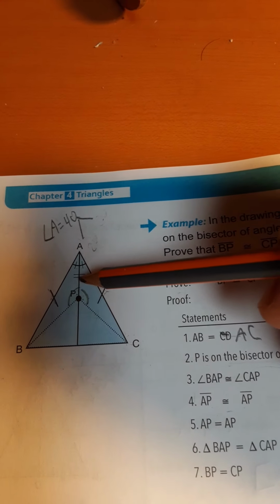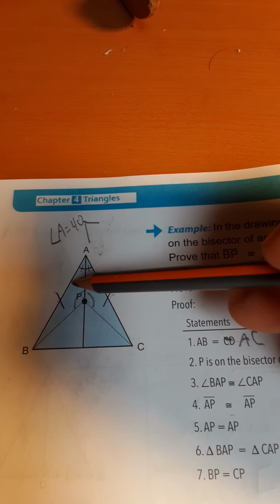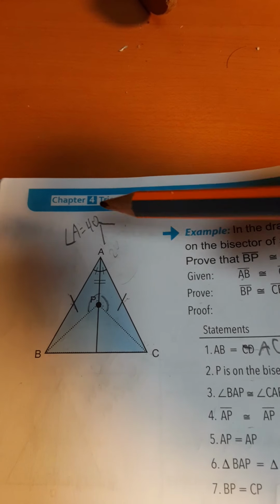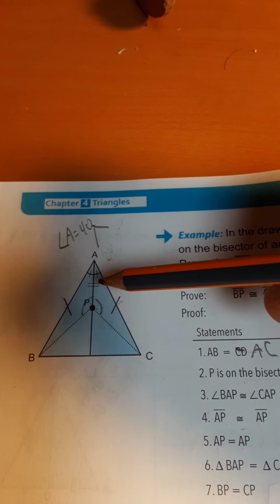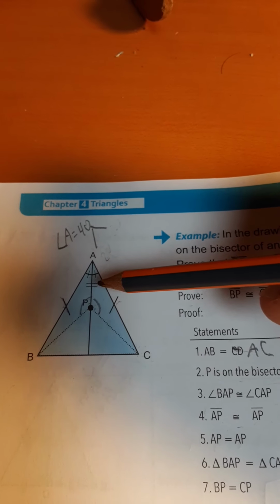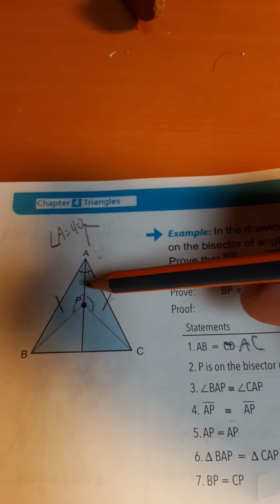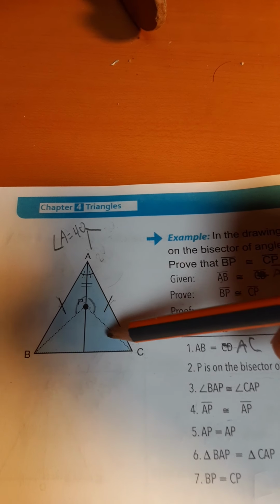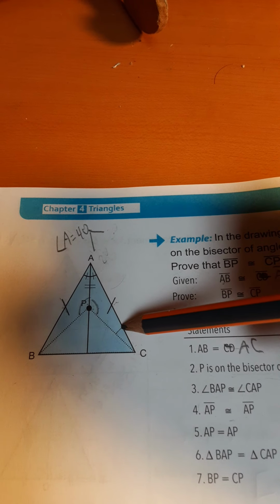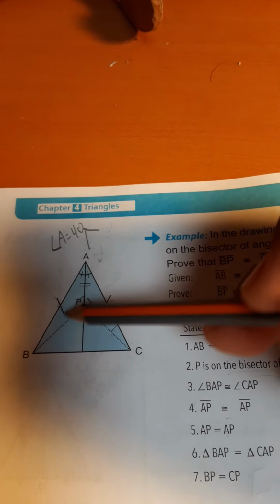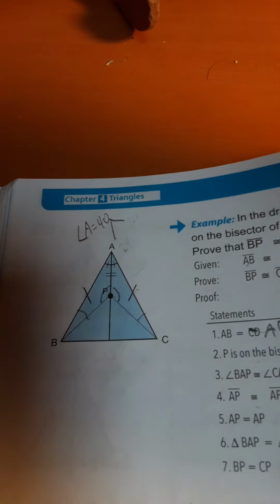AP is here. So that means that this line is shared by this triangle and this triangle. Entonces, ¿qué dijimos? Opposite sides that are congruent are equal to the opposite angles. Entonces, what is the opposite angle of this side? Here. Meaning opposite side, opposite angle.